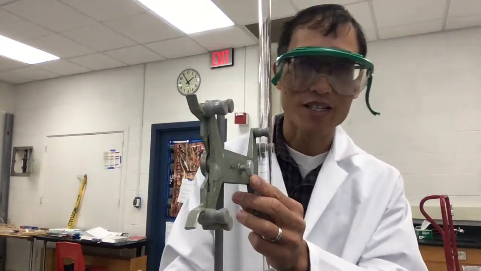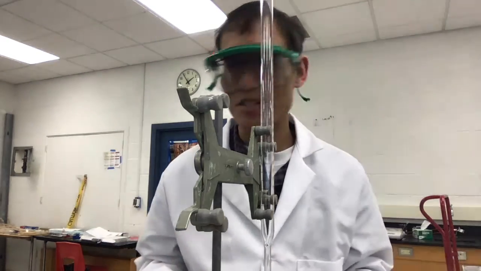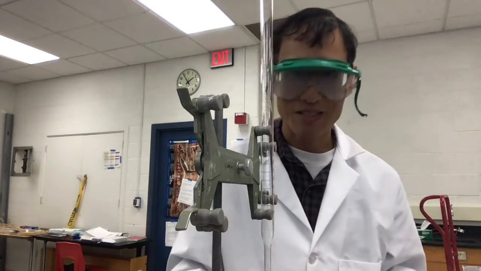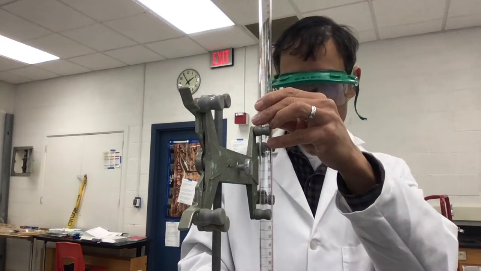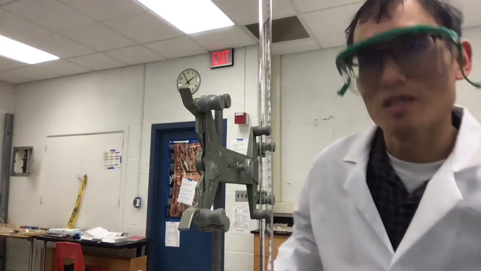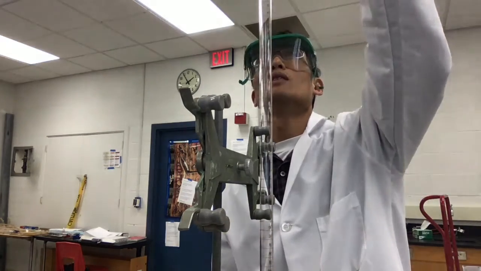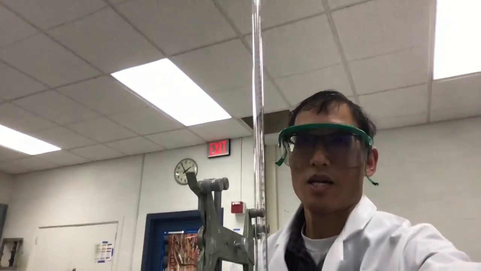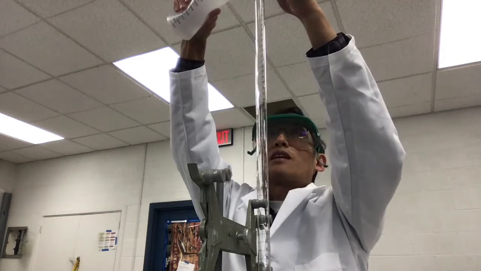I know students find the word stopcock funny, but you can just get it out of your system and then be done with it. So we're going to go ahead, open this up, and rinse it. I'm going to take a funnel, put it here, rinse some water down it, and put a waste beaker down at the bottom, okay?